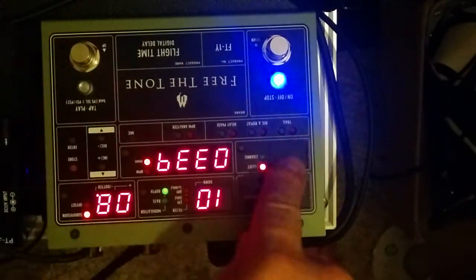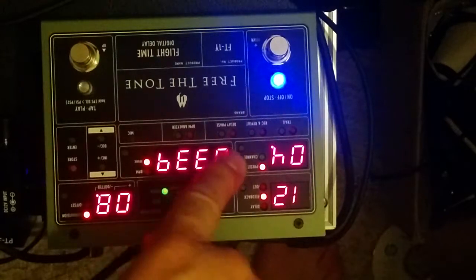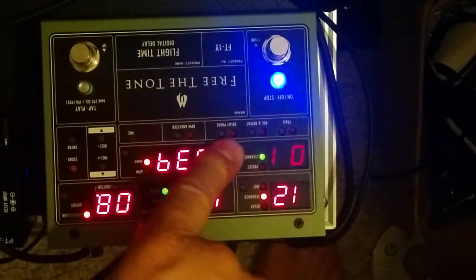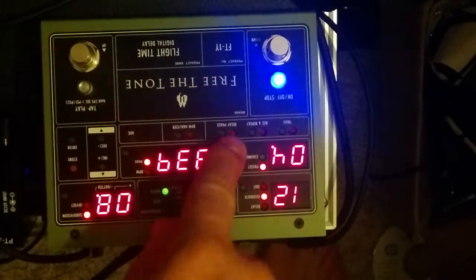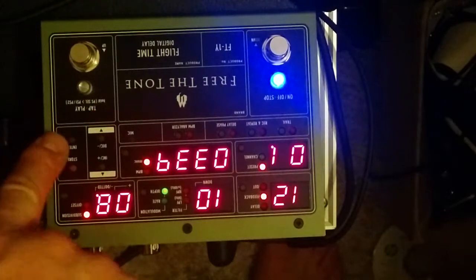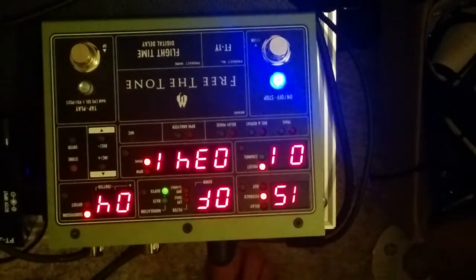So let's change patch number one. Let's set up patch number one. I'm going to click that little button. It says preset and channel. Now channel is for the MIDI channel. We don't want to touch that because it's on MIDI channel 1. So for the preset, we're going to go down here with a decrease to 1, and then I'm going to press enter here. So this is patch number 1, which we're going to edit and save.